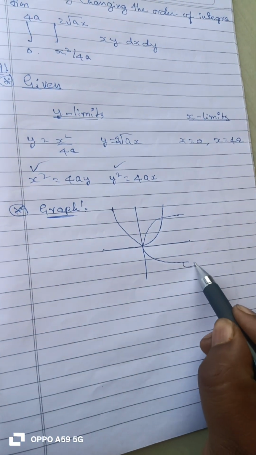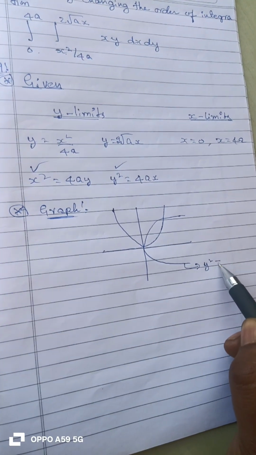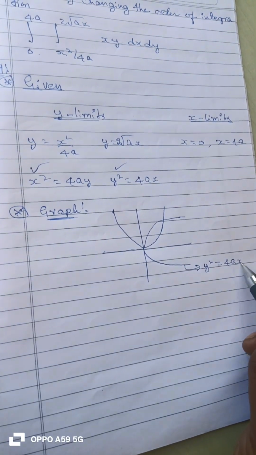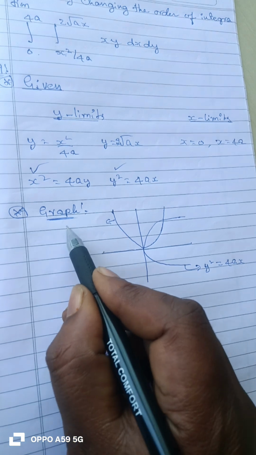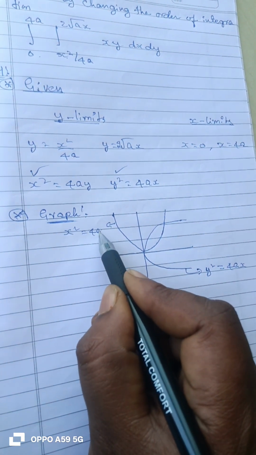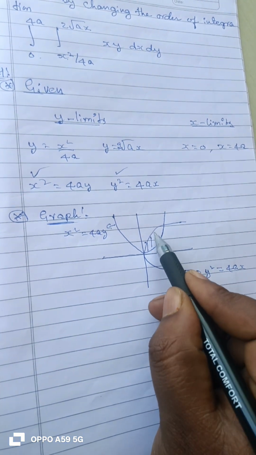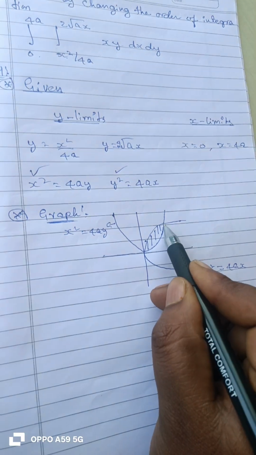This is nothing but y square is equal to 4ax. This curve is nothing but x square is equal to 4ay. So both the curves are intersecting in this particular region.